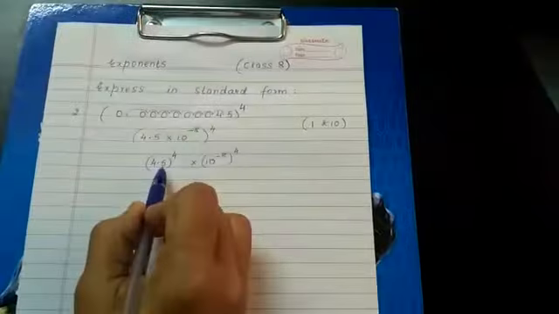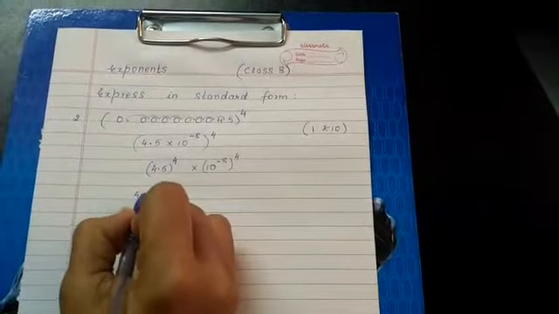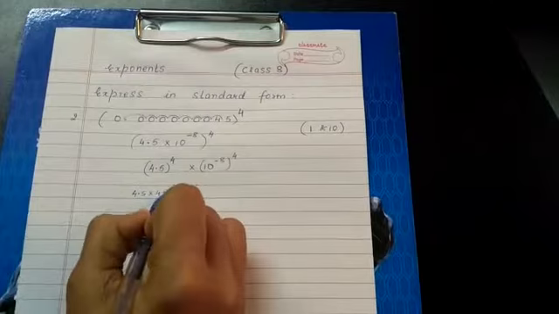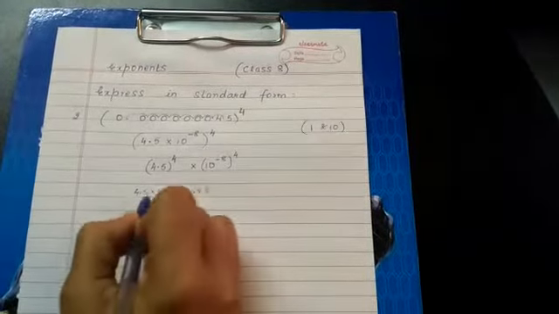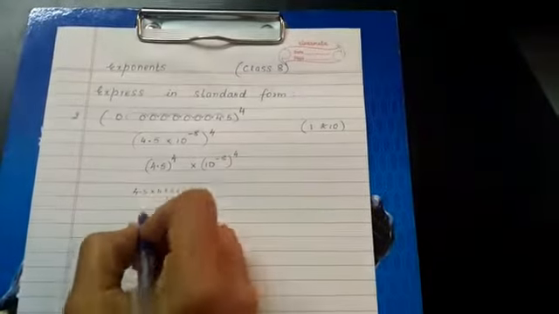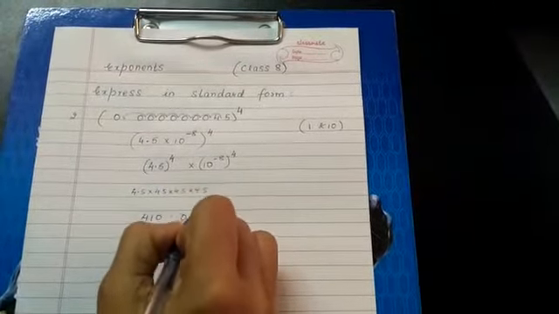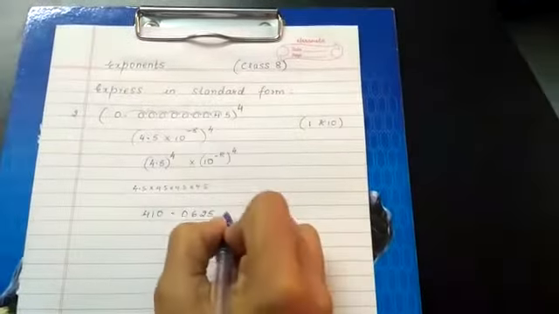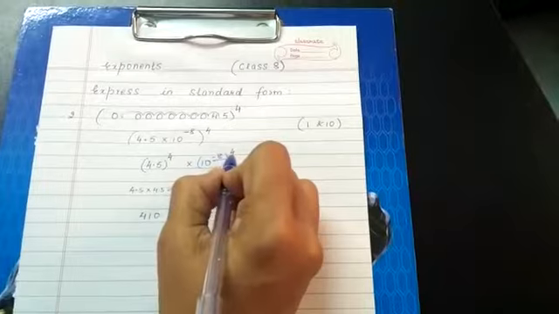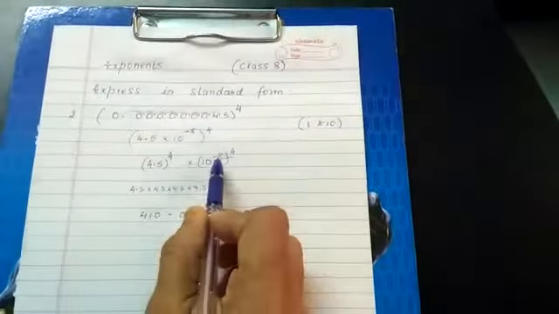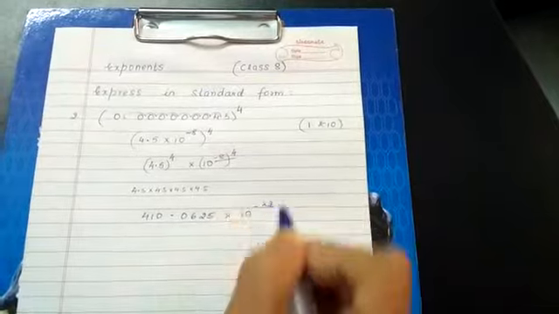Now what is 4.5 raised to 4? That means we have to multiply 4.5 4 times. So what is the answer of 4.5 into 4 times? It is 410.0625 into 10 raised to mn. Now this is (a raised to m), the whole raised to n, so a raised to mn: minus 8 into 4 is minus 32.